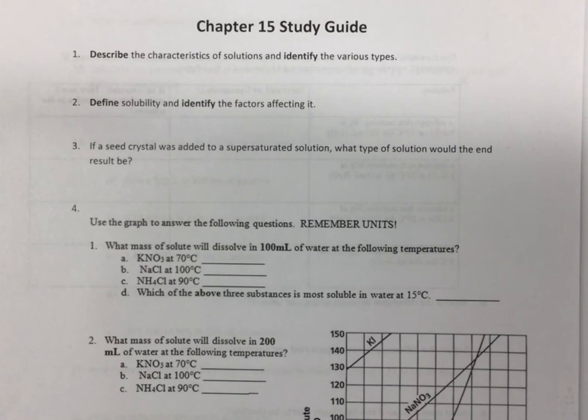Number 3, if a seed crystal was added to a supersaturated solution, which we observed in a demo in class, what type of solution would the end result be? Well, when we put our seed crystal into our supersaturated solution, you can see that the excess solute precipitates very quickly. And so the remaining solution is just saturated. The stuff that will readily dissolve at that temperature stays in there. So it's characterized as saturated.